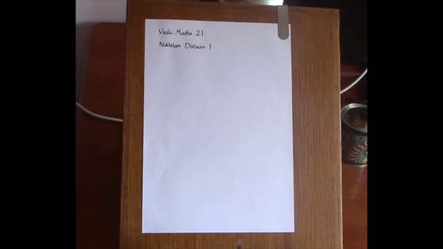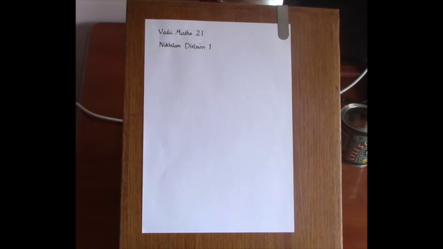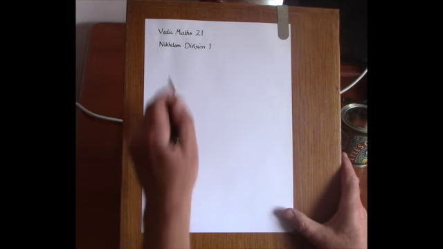In Vedic maths there are plenty of different ways in which numbers can be divided, and this is valid not only for numbers but also for algebraic expressions. I'm going to start this session with Nikhilam Division, and this begins with the division of numbers by 9. I'm going to start in a very simple way.